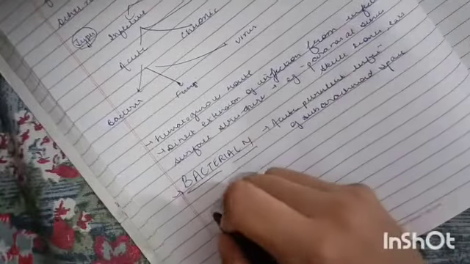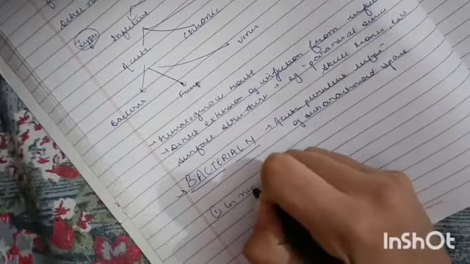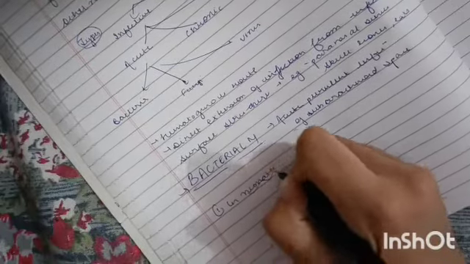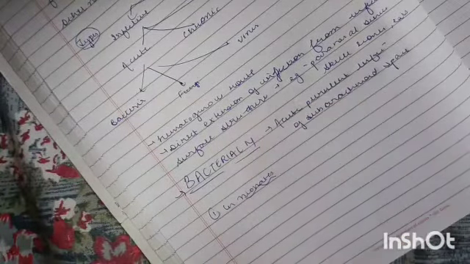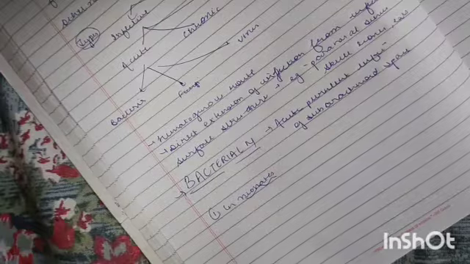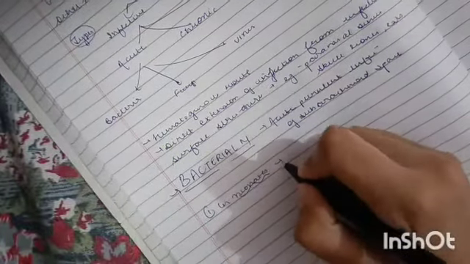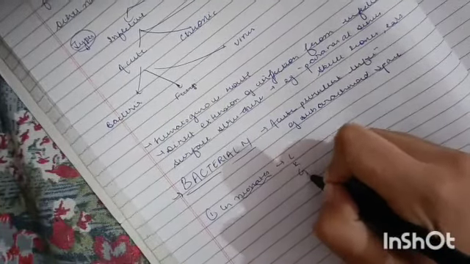To remember the causative agents, first of all, in neonates, we'll remember an acronym LKG.